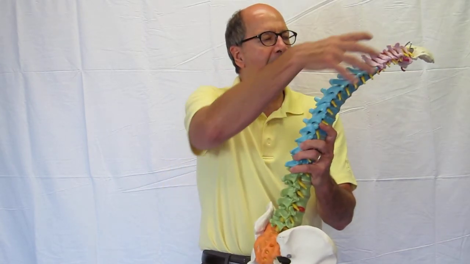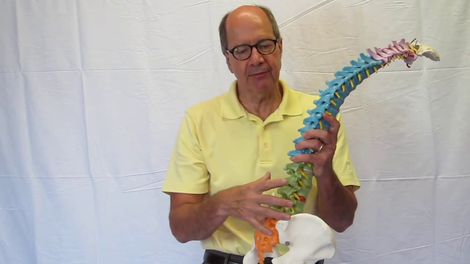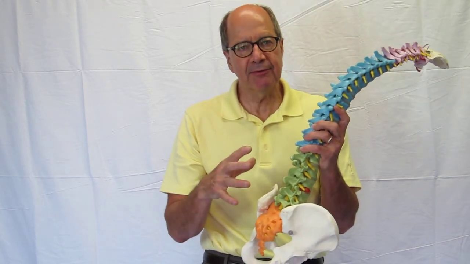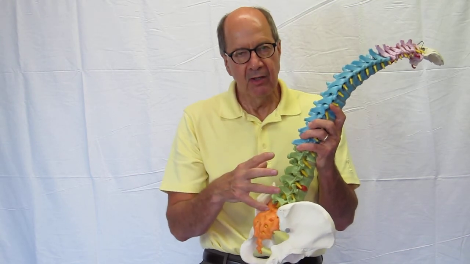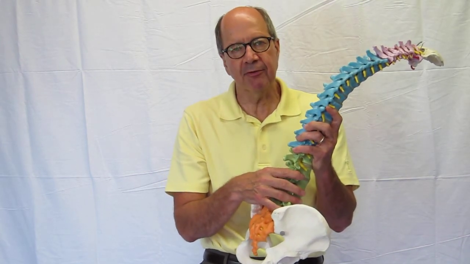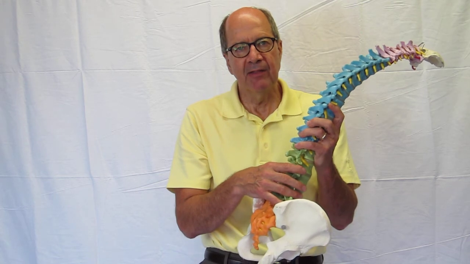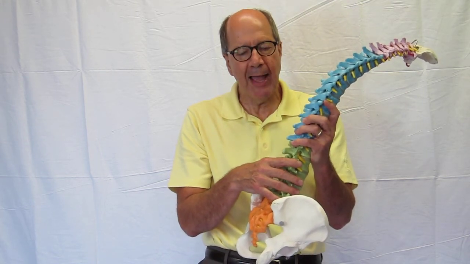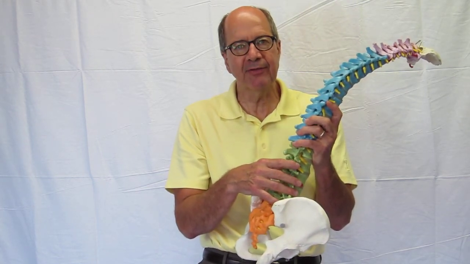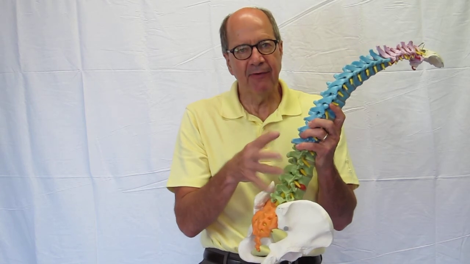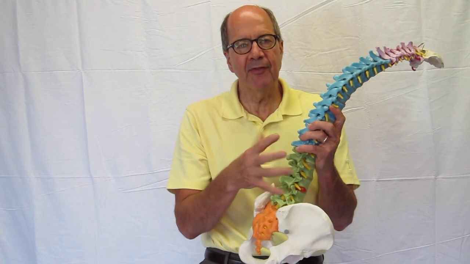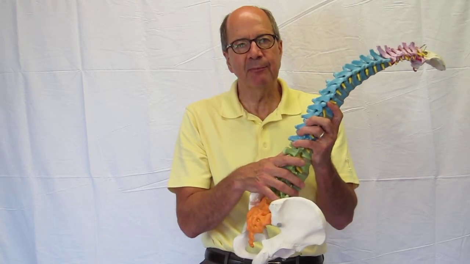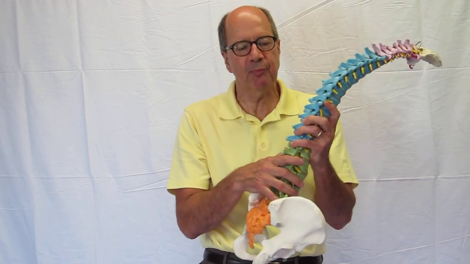Then the last problem is the spinal muscles. They can be pinched, they can go into spasm when any of these structures are irritated. And what will happen is the spinal nerves get irritated and they get very sensitive. And that sensitivity, they will tell the muscles, go into spasm, tighten up, something's wrong with the spine.